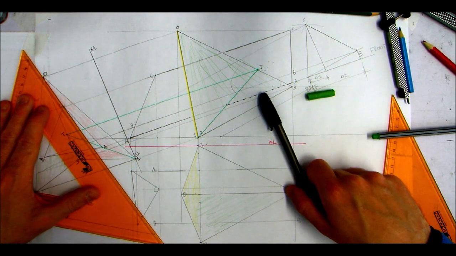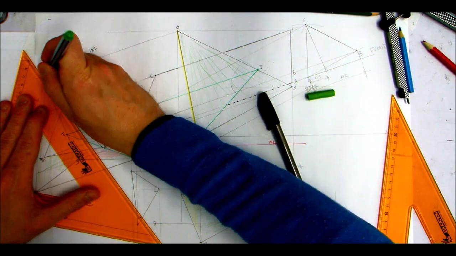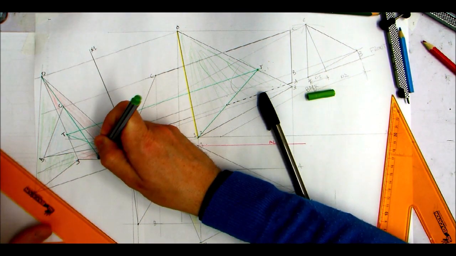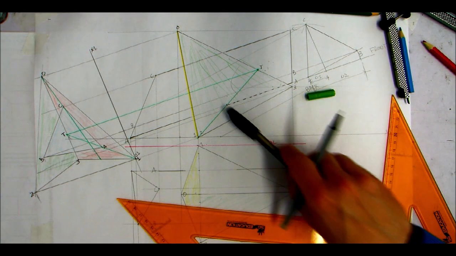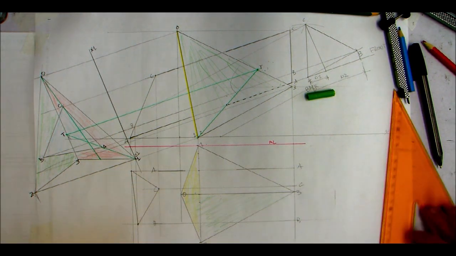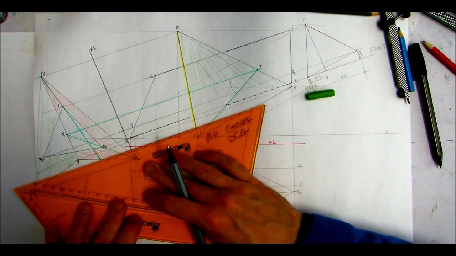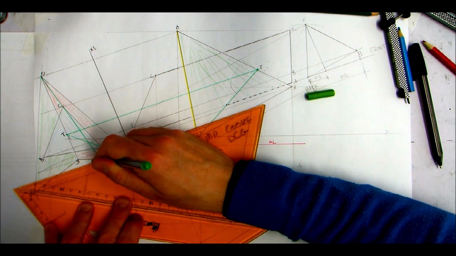Green line till it hits another line that we can draw, which is a point on line 3, 1. So I'll bring that up until it hits 3, 1.